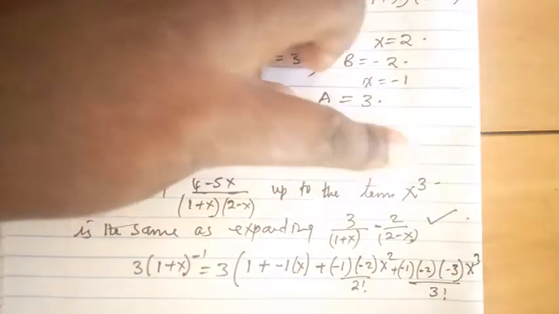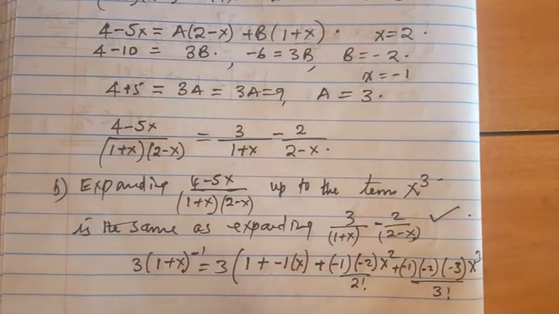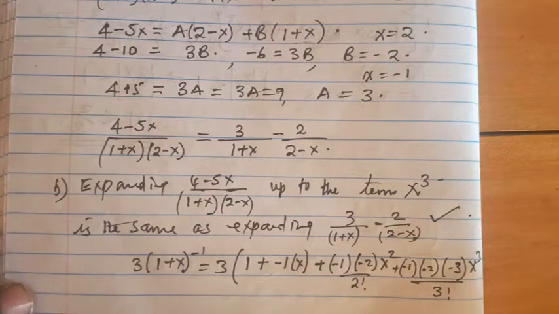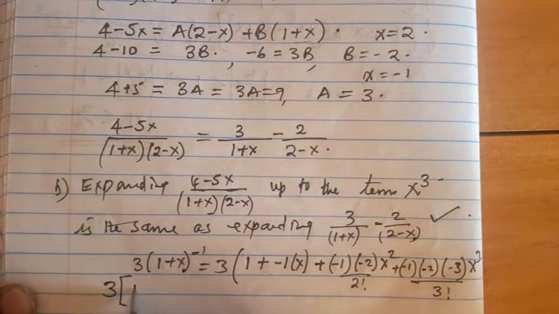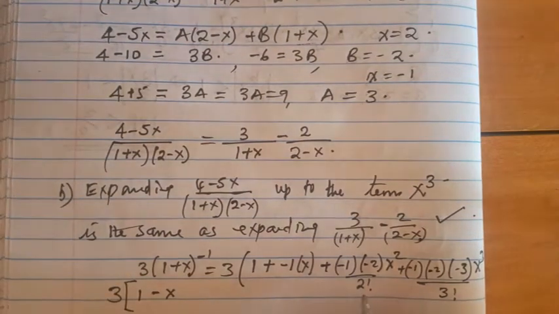So when you expand that part, it's going to be something to do with the following. It's going to be now 3, because 3 has to multiply everything else inside. 1 minus x, 1 minus x, and then we have, what is this?